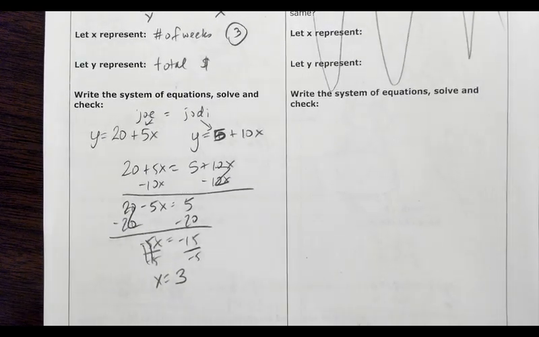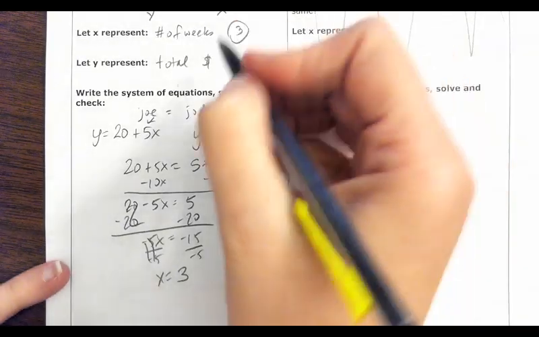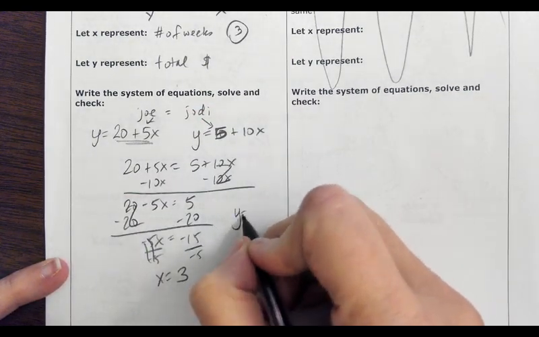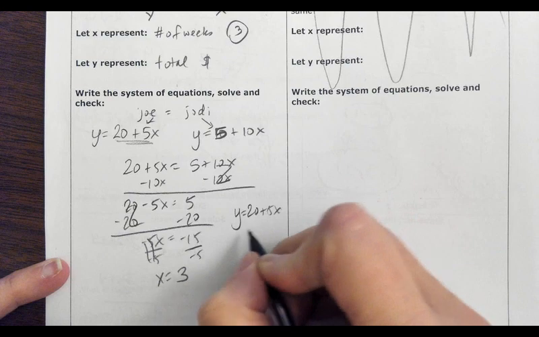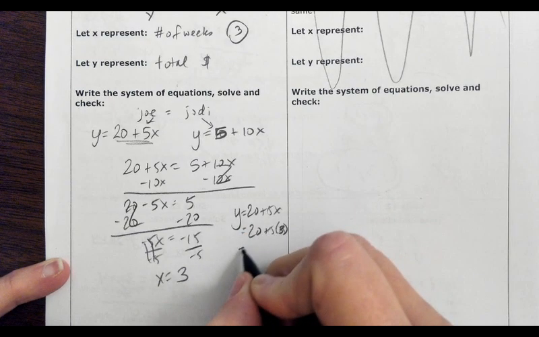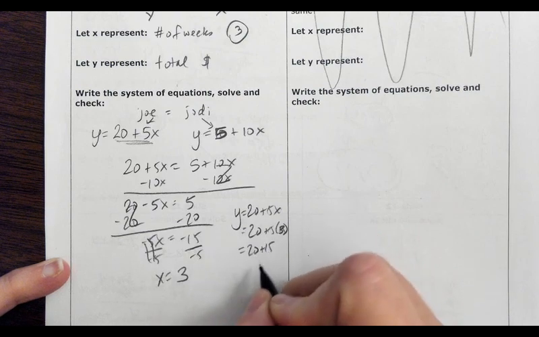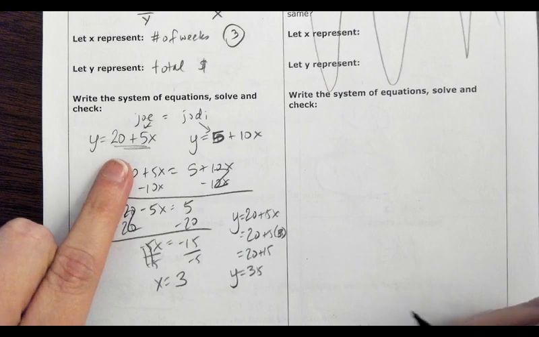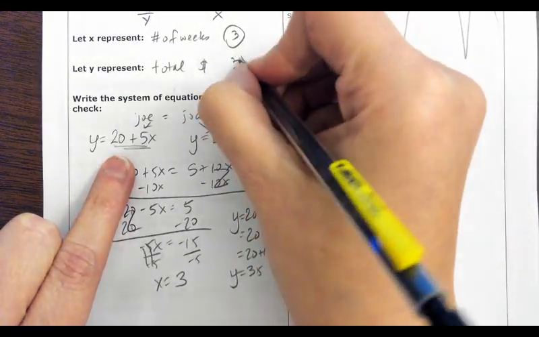Well, I want to know how much money that is. So I'm going to go to one of these equations and substitute it in. So I have y equals 20 plus 5x, 20 plus 5 times 3, which is 20 plus 15, which means that in 3 weeks, Joe's going to have $35.